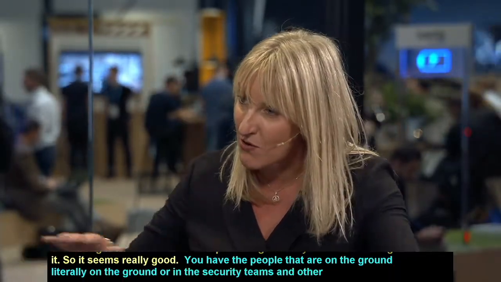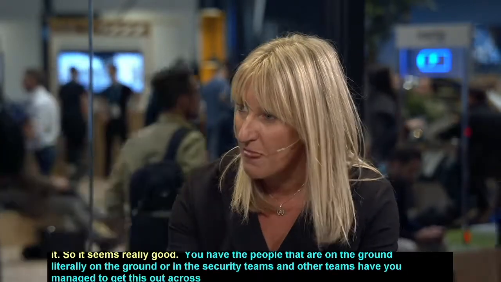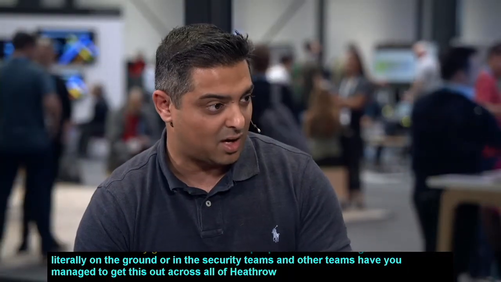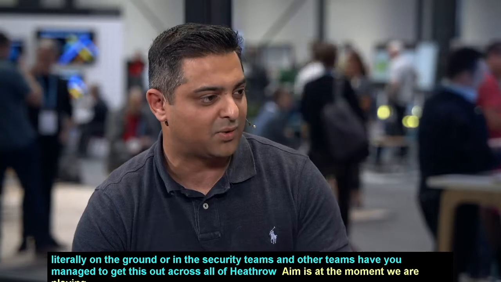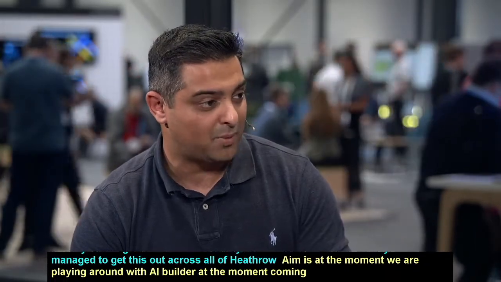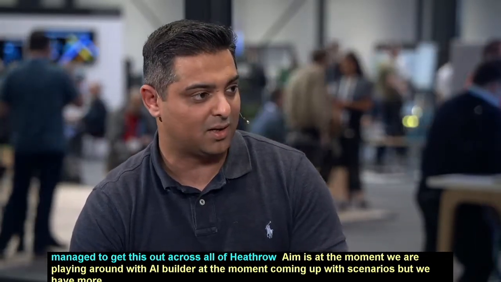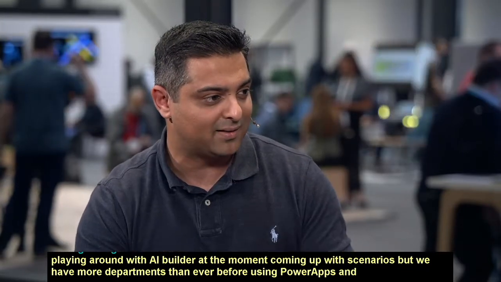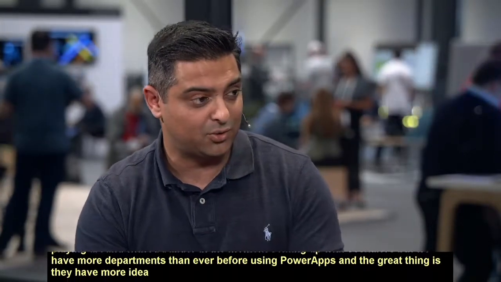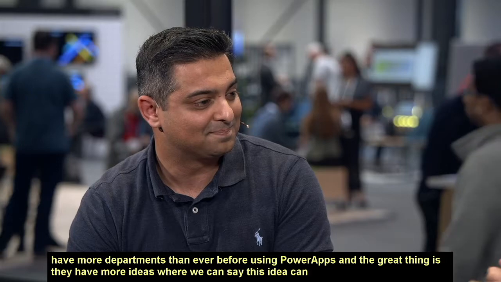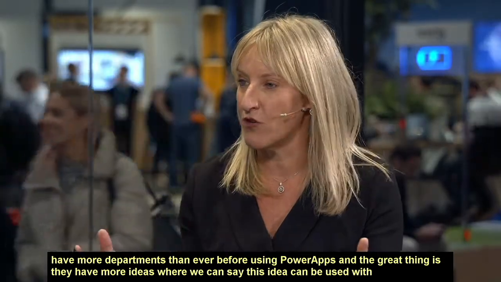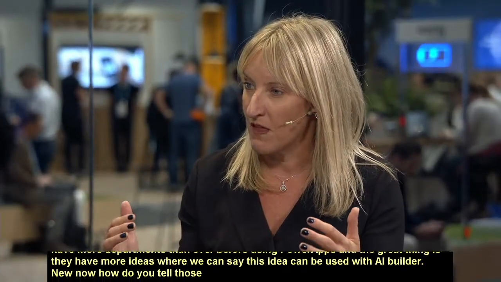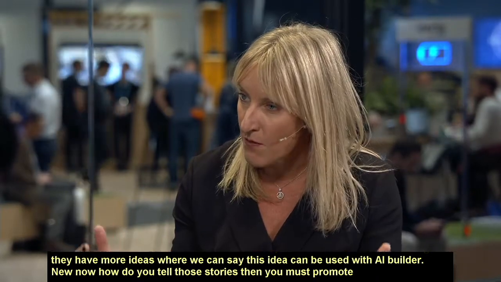Have you managed to get this out across all of Heathrow? At the moment, we're just playing around with AI Builder, coming up with scenarios, but we have more departments than ever before using PowerApps. And the great thing is they have more ideas where we can say this idea can be used for AI Builder. How do you tell those stories then? Because you must promote them. Is it through the Champions network?